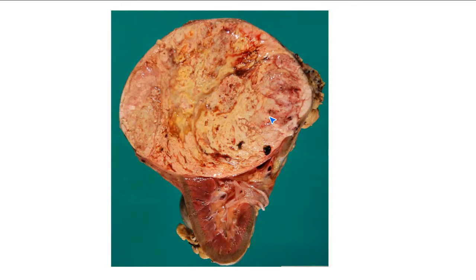The surfaces are multiple colors, irregular, between brown, red, and yellow. So there are some yellow areas, some more tan to pink-looking areas, and then you're saying there are some areas of hemorrhage, some red areas. For instance, there's a hemorrhage here, and another one further below. All right, fantastic.